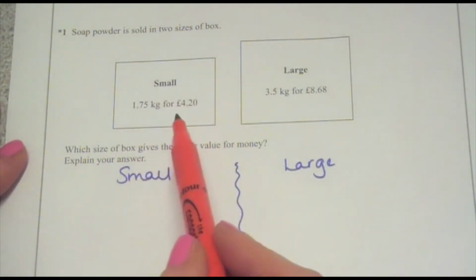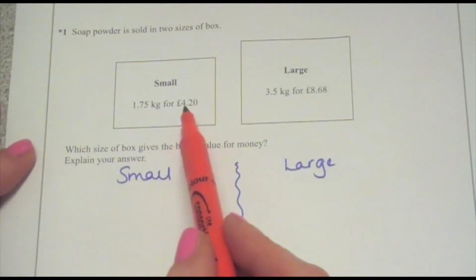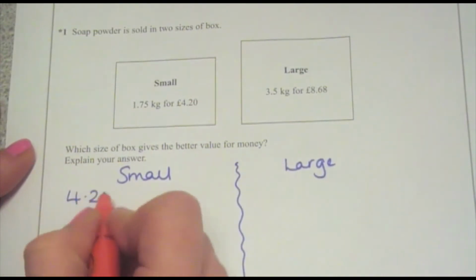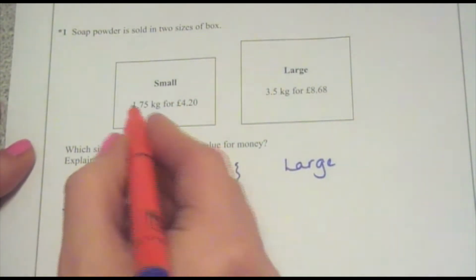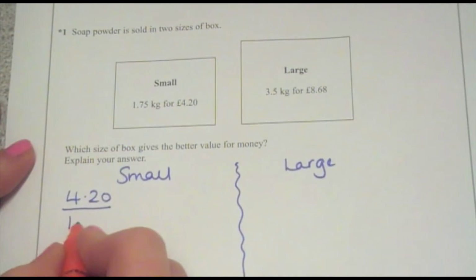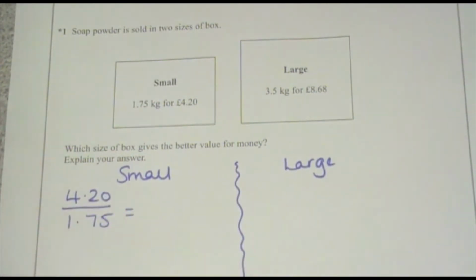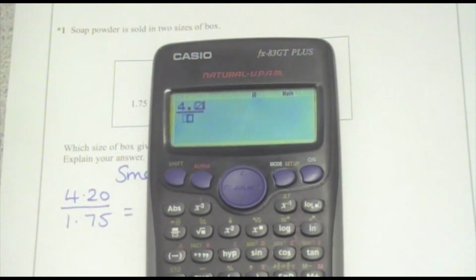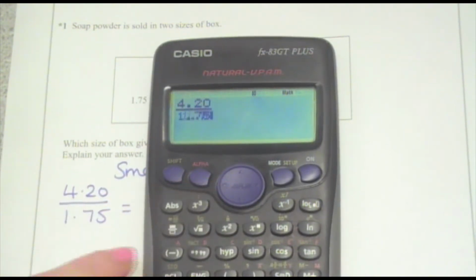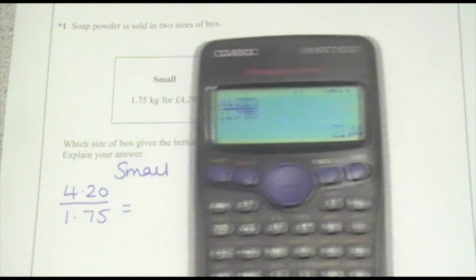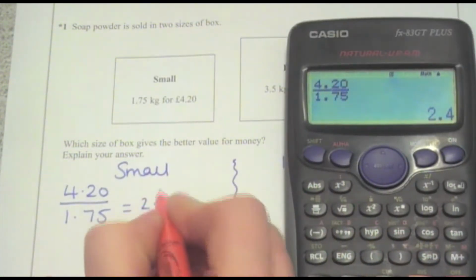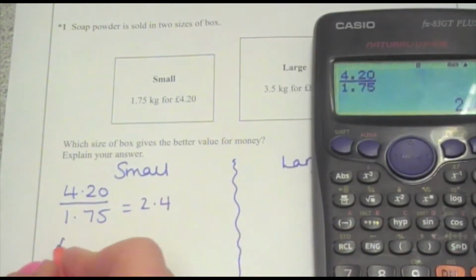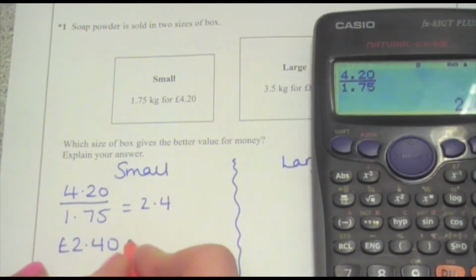I'm going to work out how much it is per kilogram, and in order to do that I need to do my price, so £4.20, divided by my weight, which is 1.75. So I do that on the calculator, and I can use my fractional button. So I need to do 4.20 divided by 1.75, and I get the answer 2.4. That 2.4 means that it is £2.40 per kilogram in the small box.